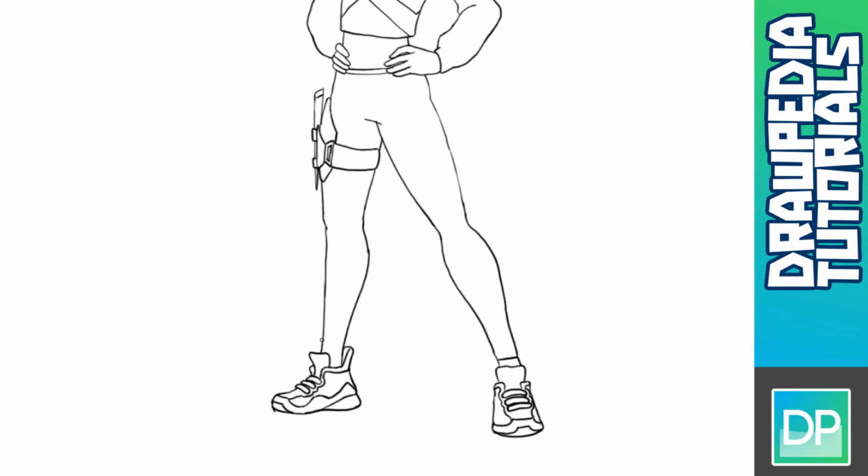I'm gonna add a curved line above the ankle and around the ankle as well. On the right side of her pants, I'm gonna trace the same line along the side and another one right there and below the knee all the way to the ankle.